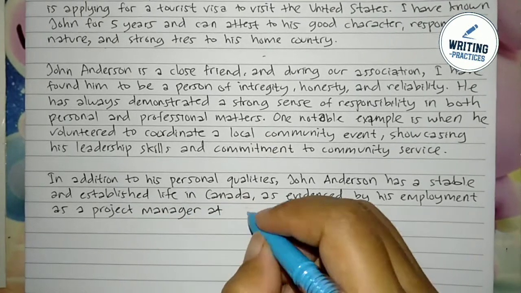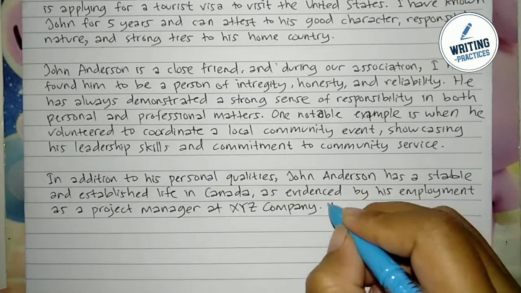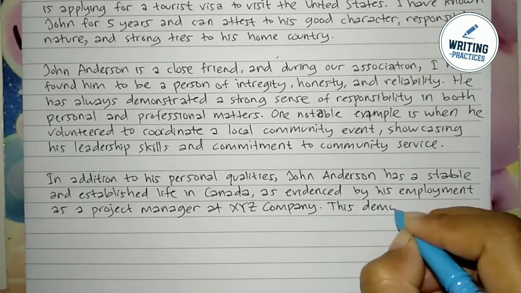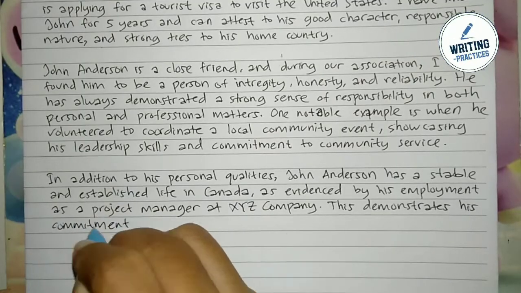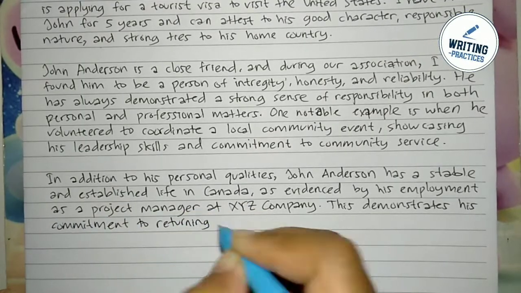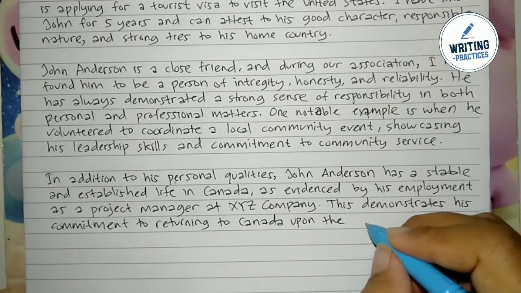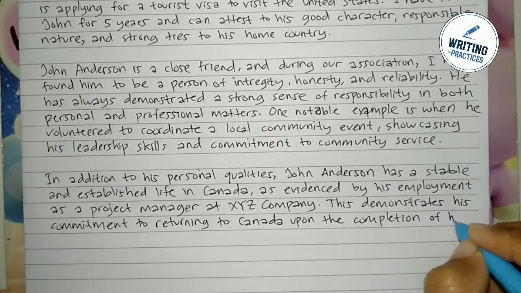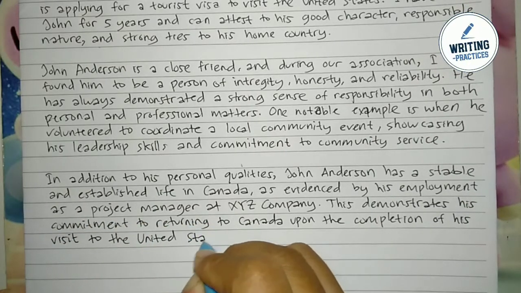In addition to his personal qualities, John Anderson has a stable and established life in Canada, as evidenced by his employment as a project manager at XYZ company. And then, you can add something like, this demonstrates his commitment to returning to Canada upon the completion of his visit to the United States. Sure, you can modify or simply copy this.